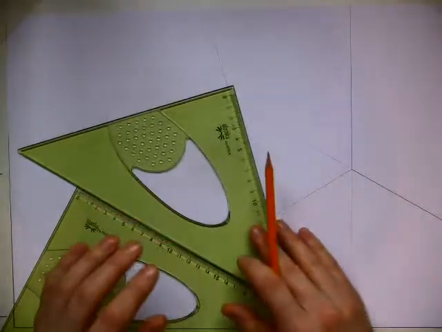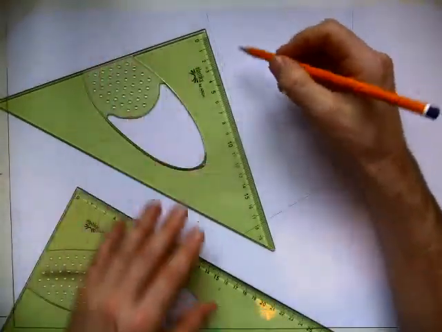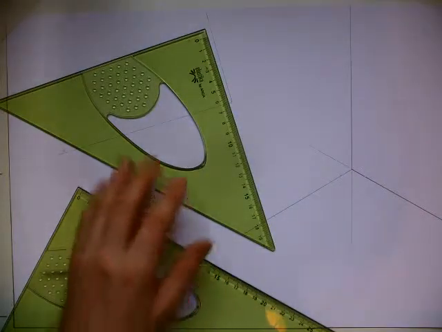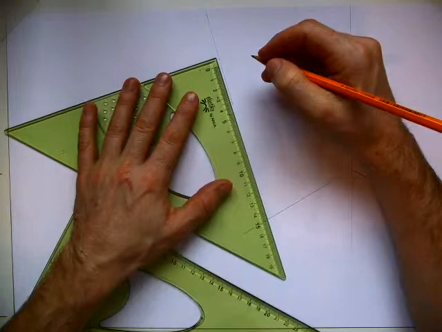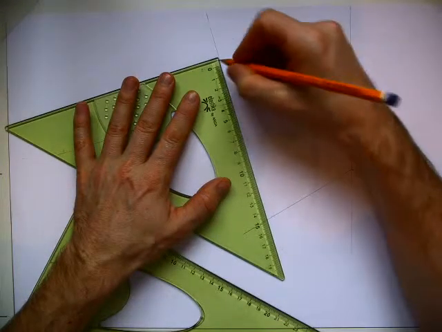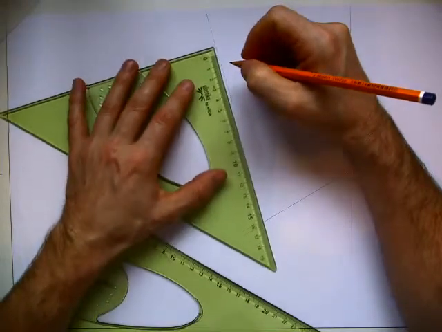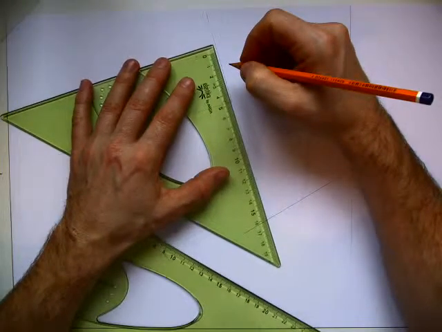So while I've got things set up, I'm going to get a couple of measurements along here and do some construction lines across. So looking at the drawing, I know I need to come up 35. So there we go there. And another 12 on top of that. So that'll give me 47 altogether.